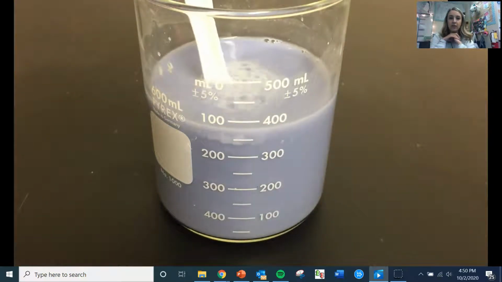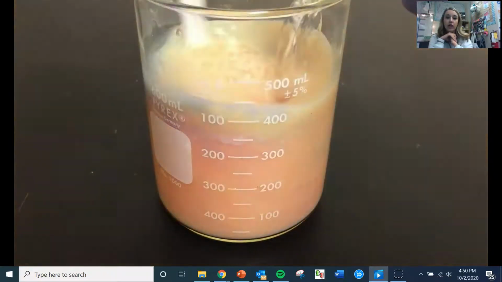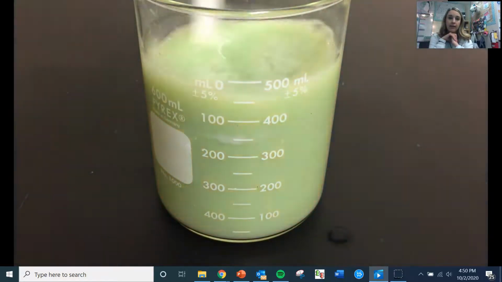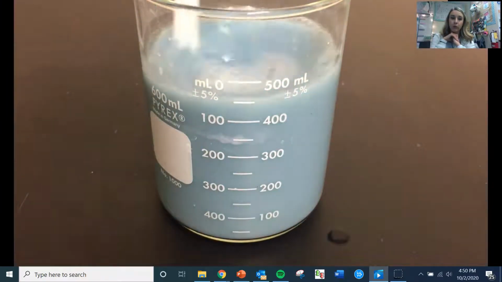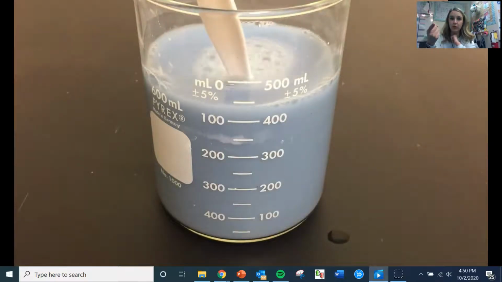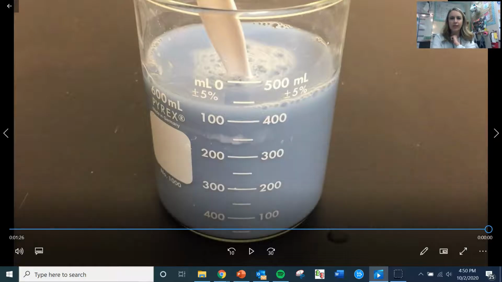You can see when I first add the vinegar, it turns red, and then it goes orange, yellow, green, blue, and kind of back to the purple color, okay? So that is obviously a chemical reaction because I would not have expected any of those colors from just adding vinegar.